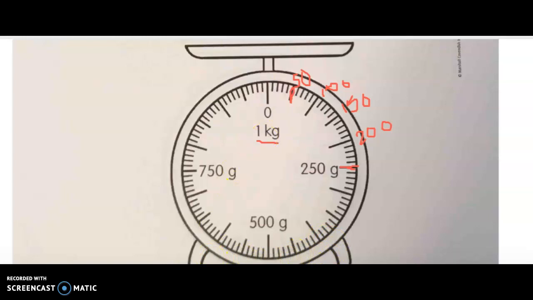So now what I would like to zoom in on is from 0 to this 50. And I'm going to give you another 10 seconds for you to think about what are these lines counting by now? These tiny, tiny lines, what are they increasing by? Okay, you have 10 seconds.